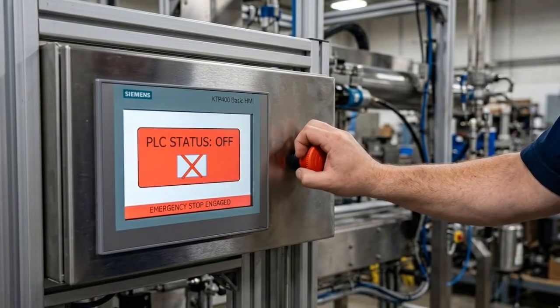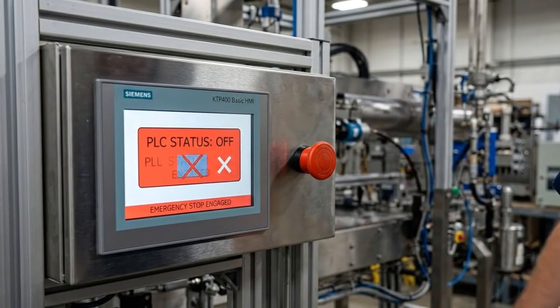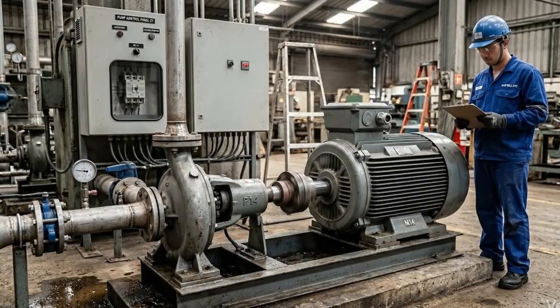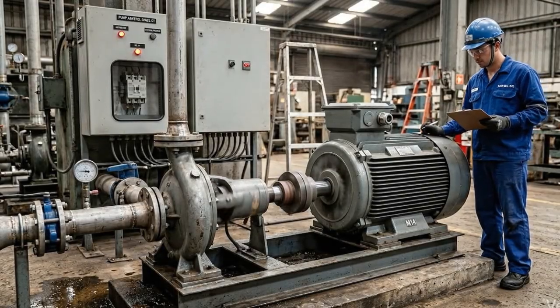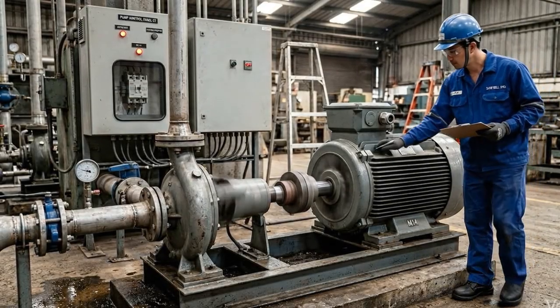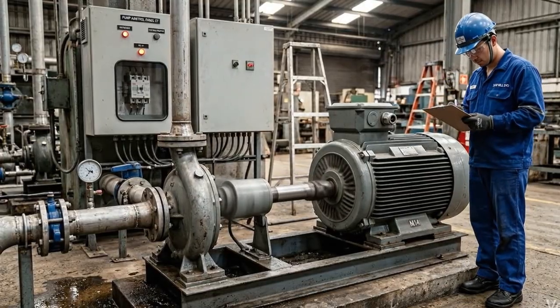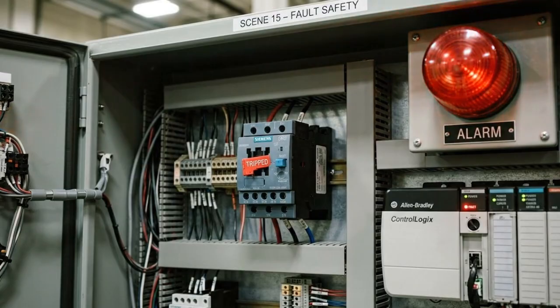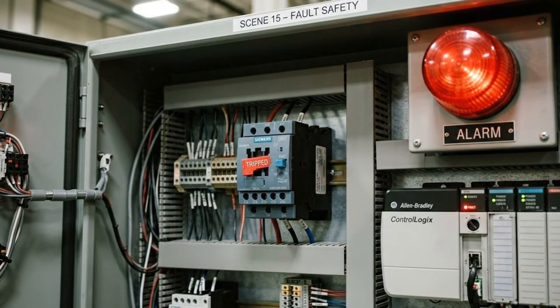When the stop button is pressed, the PLC immediately receives the command and begins shutting down the system. The PLC turns off the output signal, causing the motor to gradually slow down and come to a complete stop. If any fault or overload occurs, the safety system instantly activates and shuts down the motor to protect equipment.